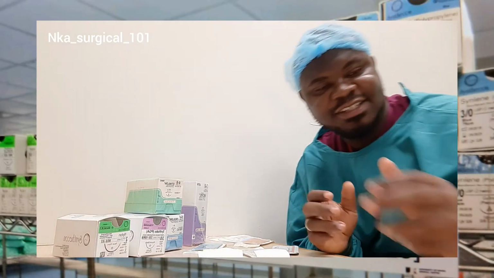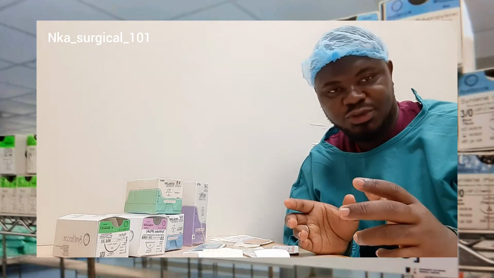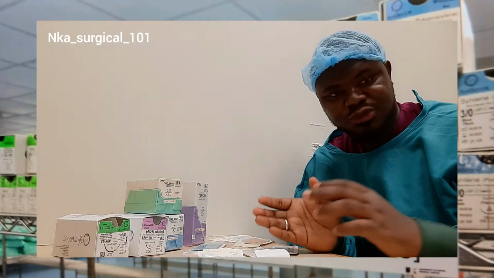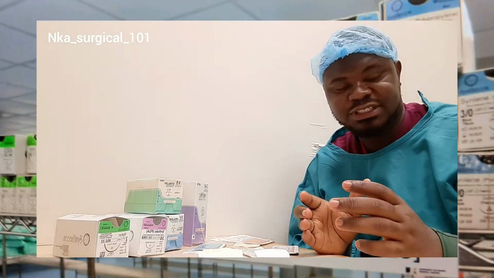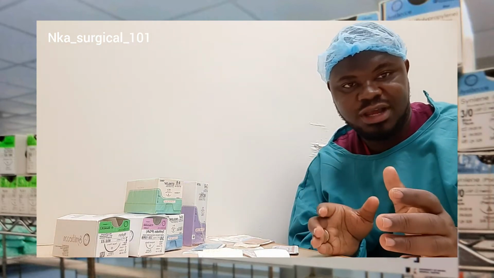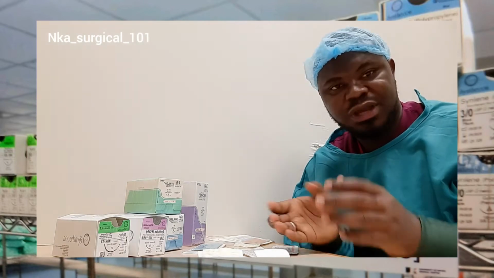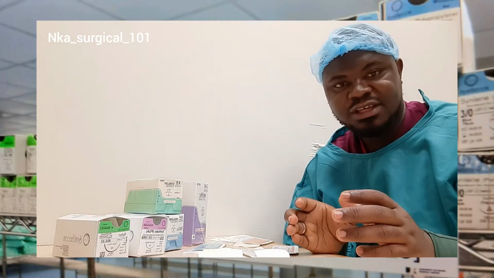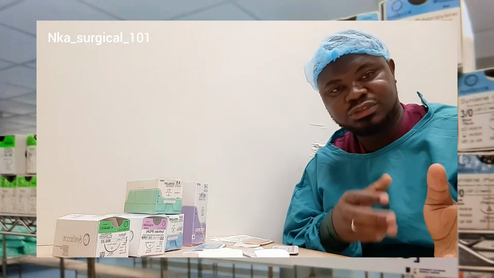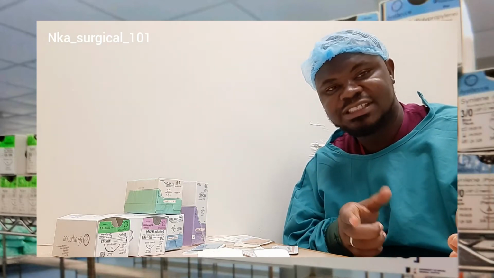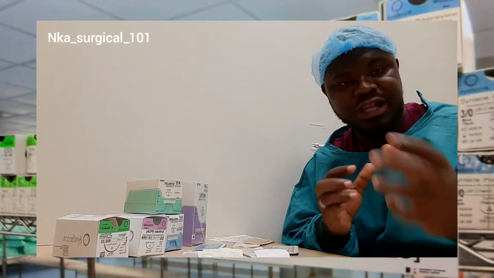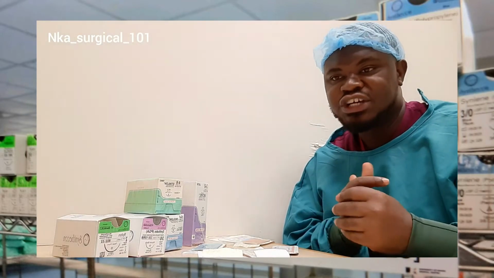So as already discussed, there are two main categories of sutures. We have the absorbable and the non-absorbable sutures. And under each of them, we have the synthetic and then we have the natural. So we have synthetic absorbable suture and natural absorbable suture. Same as with the non-absorbable, synthetic non-absorbable sutures and then natural non-absorbable sutures.